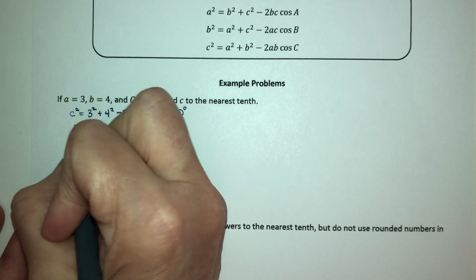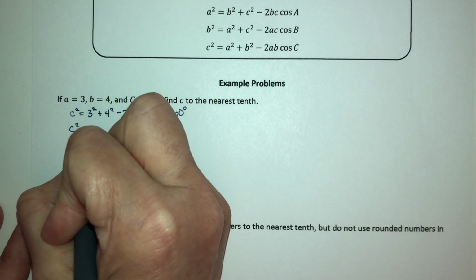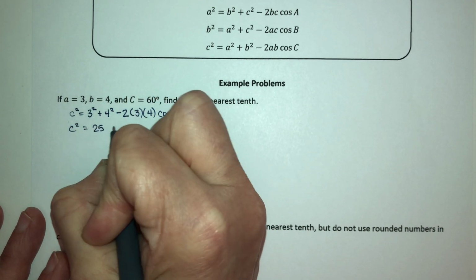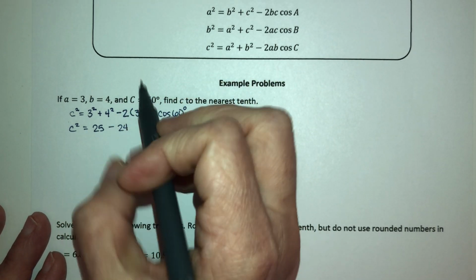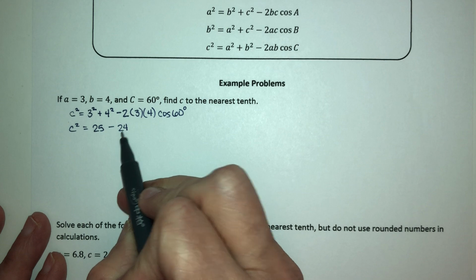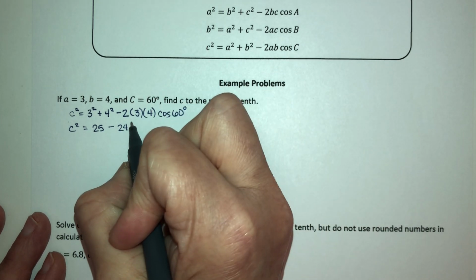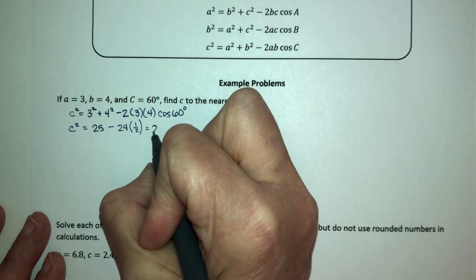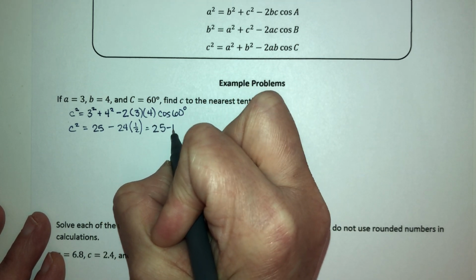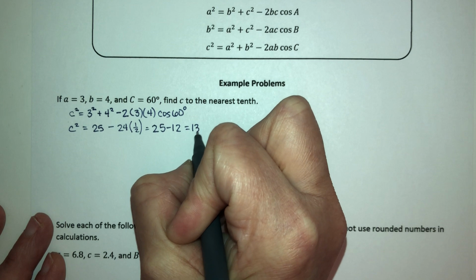So do your arithmetic here and you get C squared is equal to 25 minus 24. 2 times 3 times 4 is 24, and cosine of 60 degrees is 1/2. So I have C squared equal to 25 minus 12, which is 13.